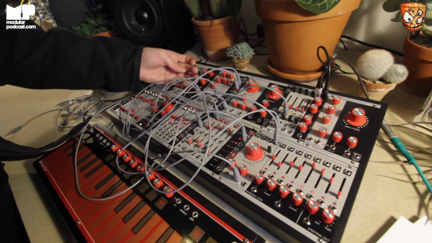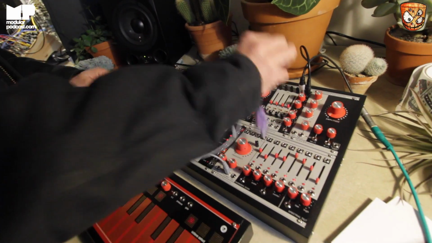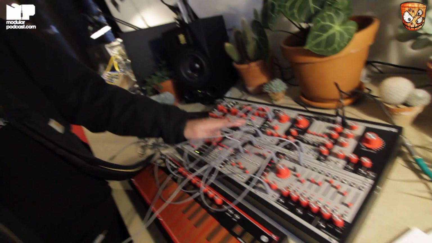Also there are patch points for all of the individual sample and holds to take one or any of the sample and holds out of the equation.